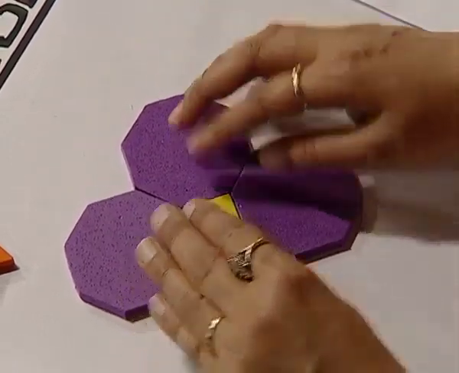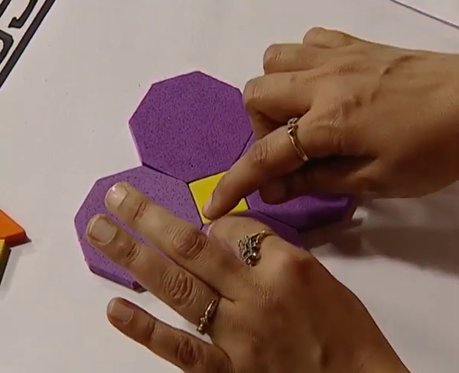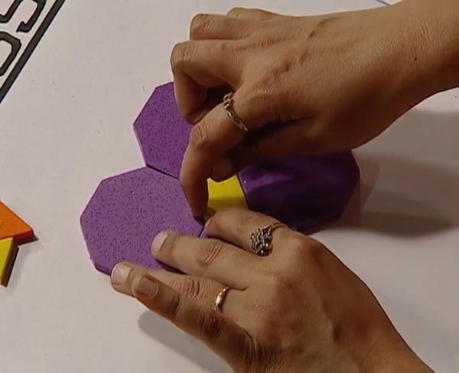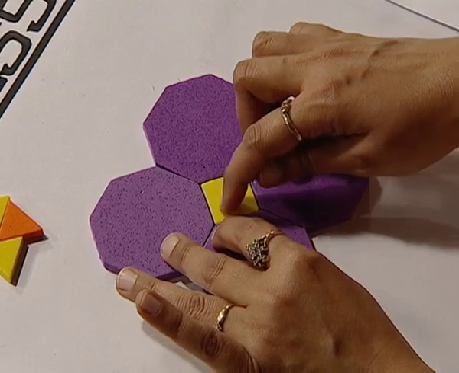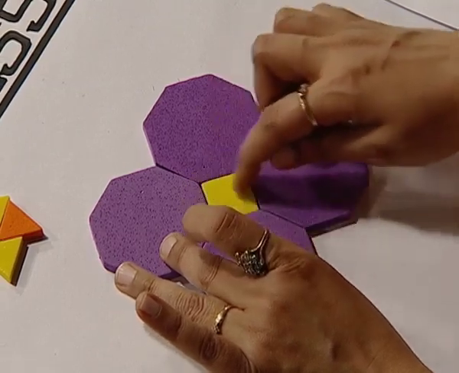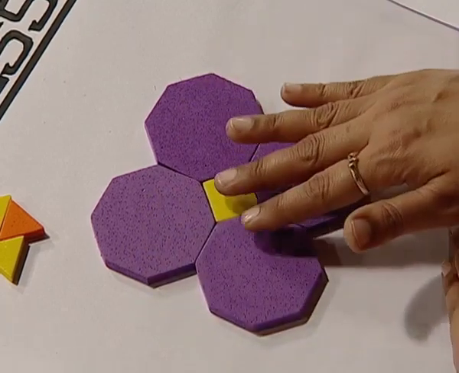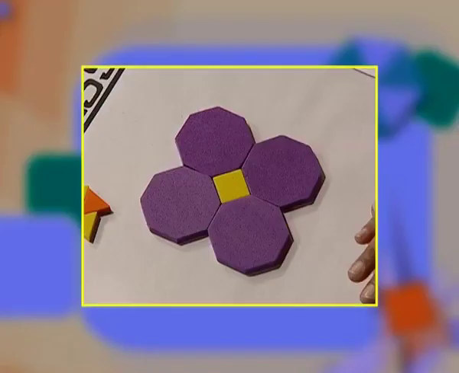What do I observe? I observe that the figure is now tessellating, because at any given point the angles add up to 135 plus 135, which is 270, plus 90, which is 360, and therefore we have a pattern now of a combination of octagons and square which is tessellating.